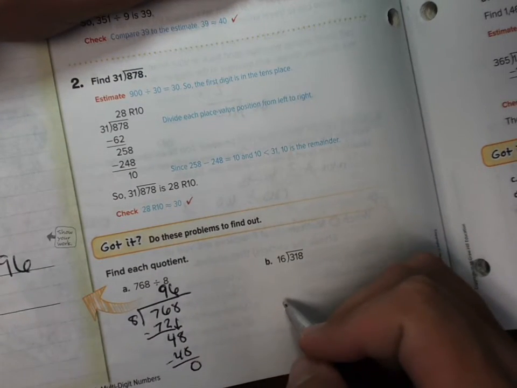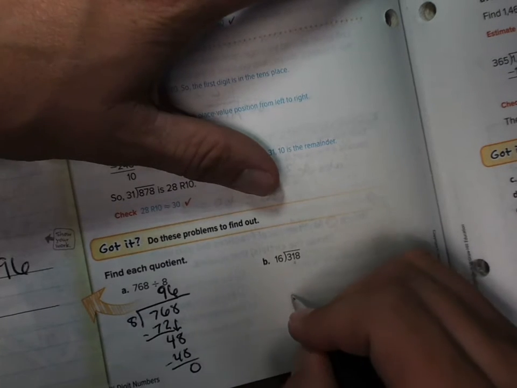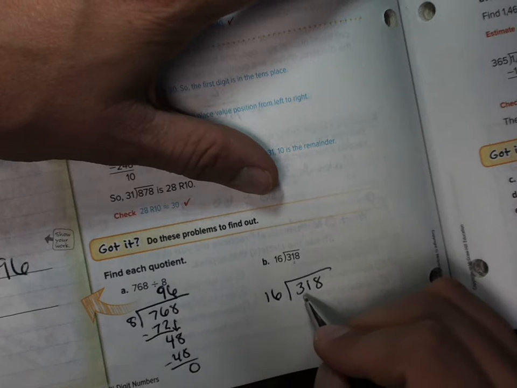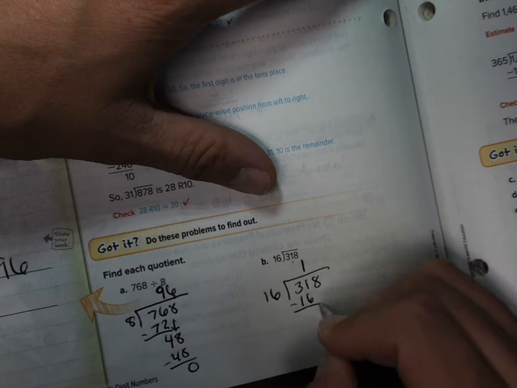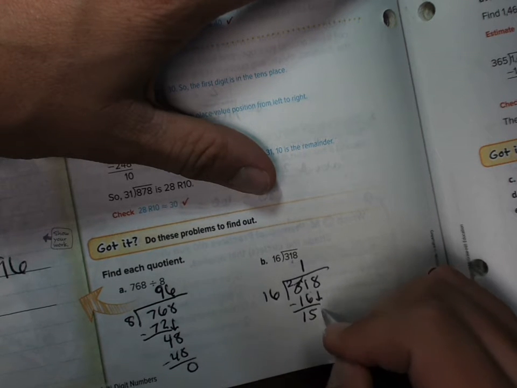Now, letter B. 318 divided by 16. Okay? That's our dividend. That's our divisor. So we're going to go ahead and divide this out. I'm going to rewrite it so it's not so small. Okay, 16 doesn't go into 3, but it does go into 31 one time. So we subtract, and you get 15. Okay, bring down the 8.